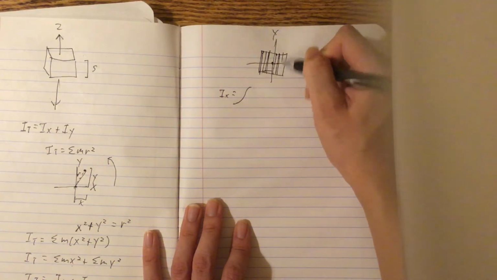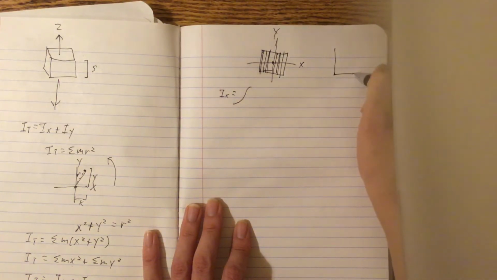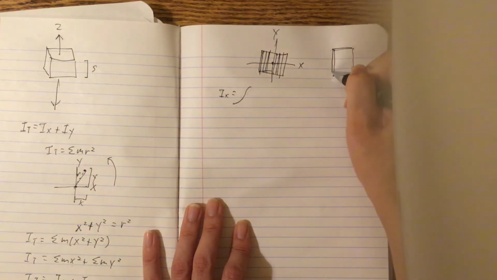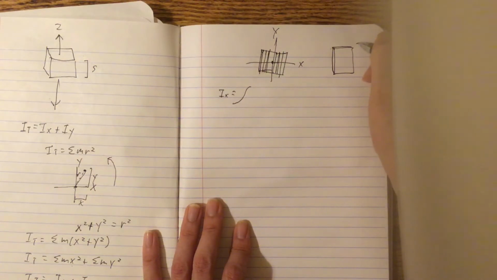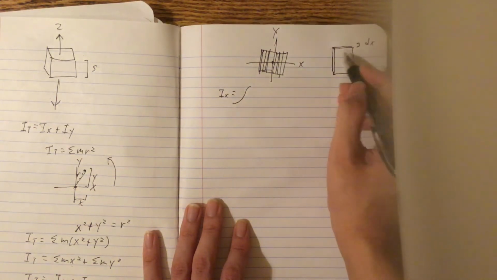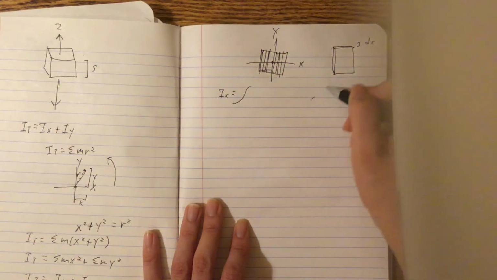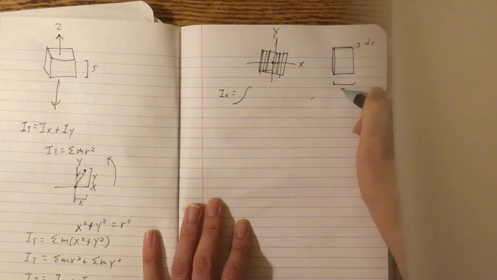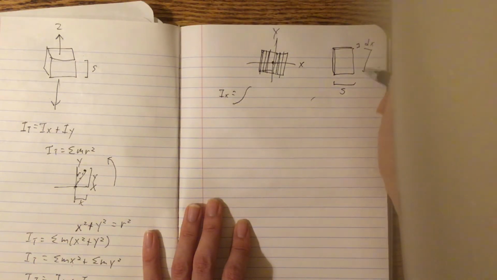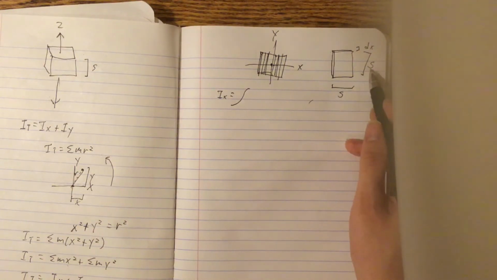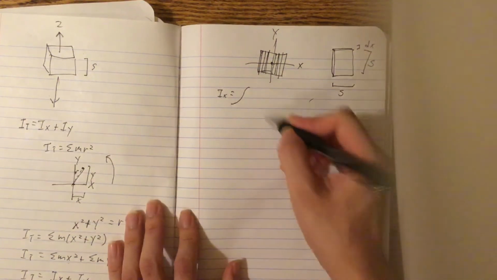Let me draw a diagram of the rectangles we're splitting it up into. It's going to have an infinitely small dx width, and these two sides would be s. So the volume of these infinitely small rectangles would be s squared dx. Let's write that there.